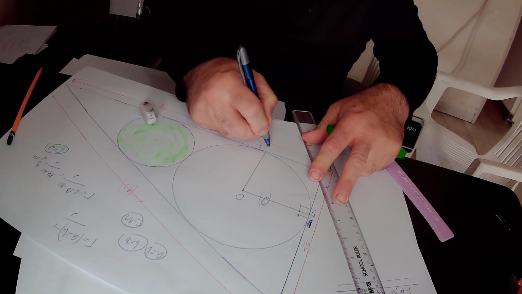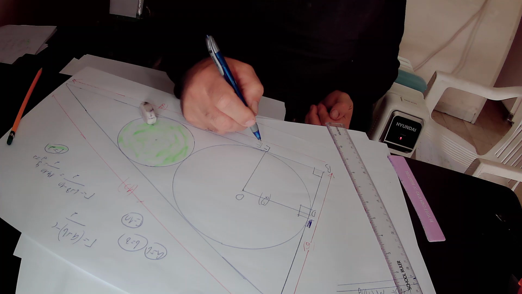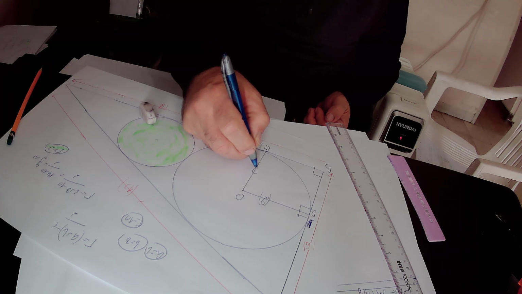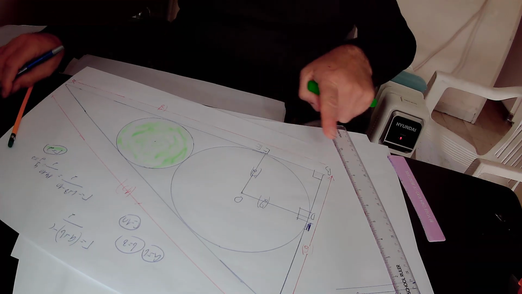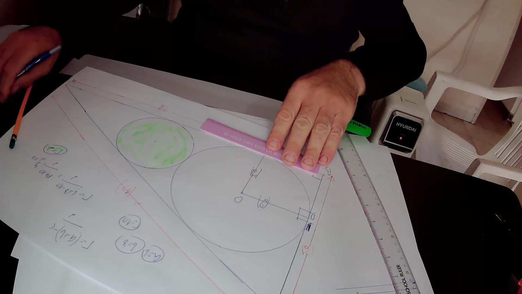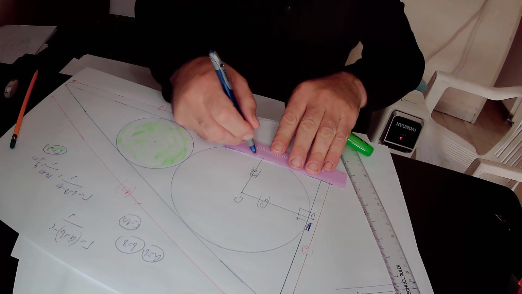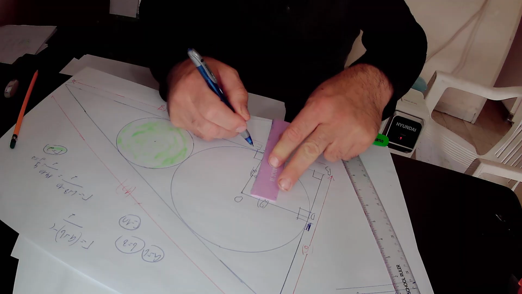OE is of course the radius of this circle and equals 2. Again, according to rule 1, point E is the point of tangency of BC with this circle. Therefore, according to rule 1, this angle equals 90 degrees, and this angle also equals 90 degrees.